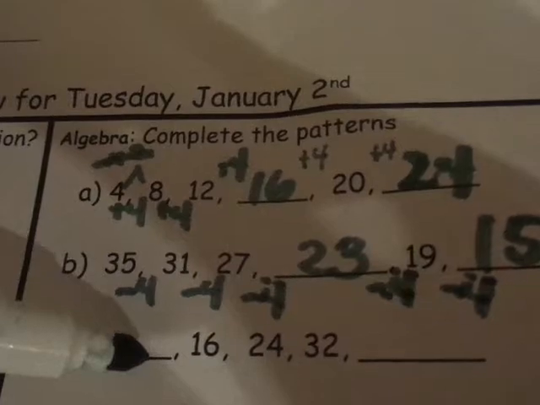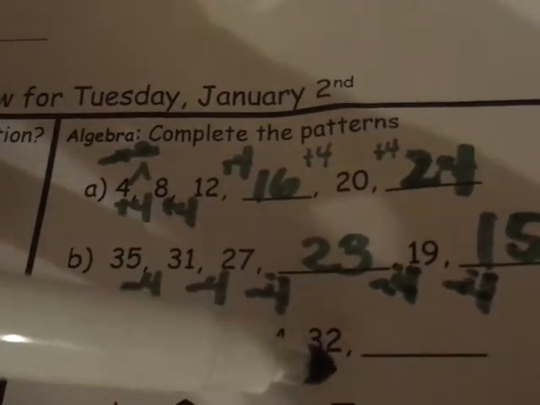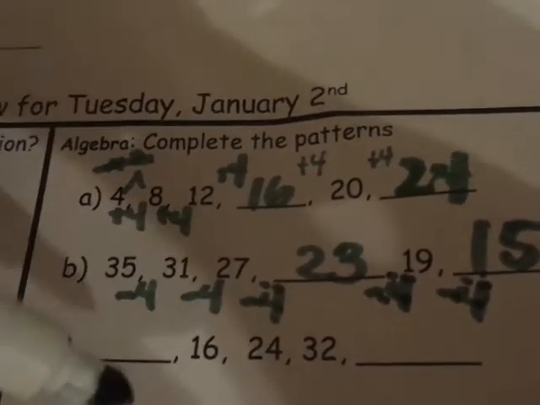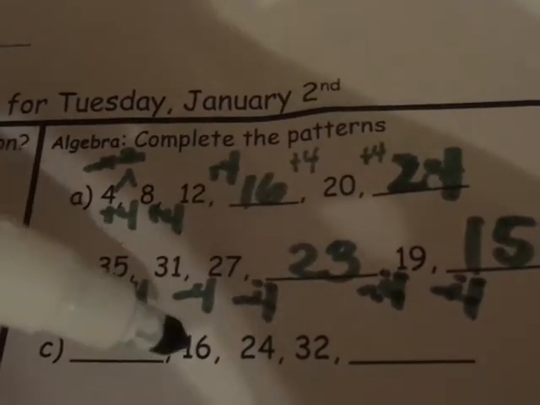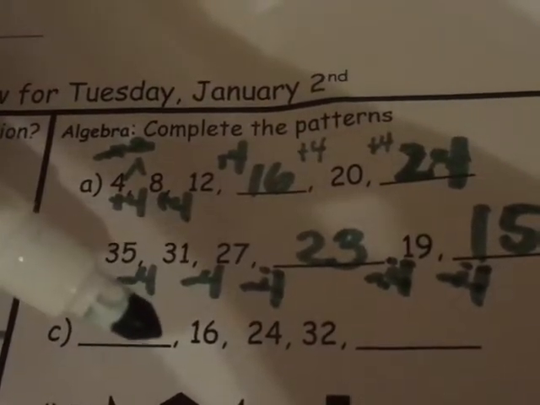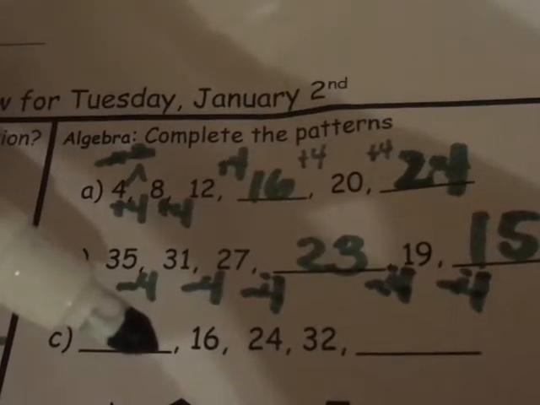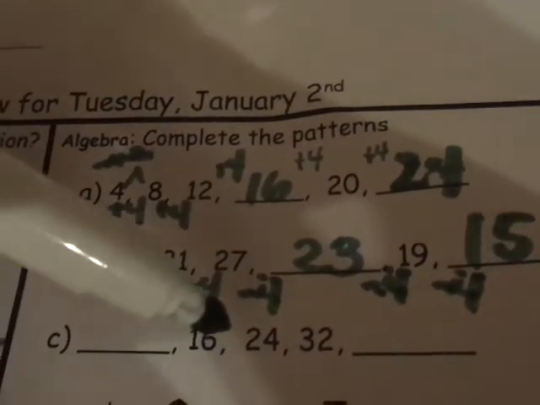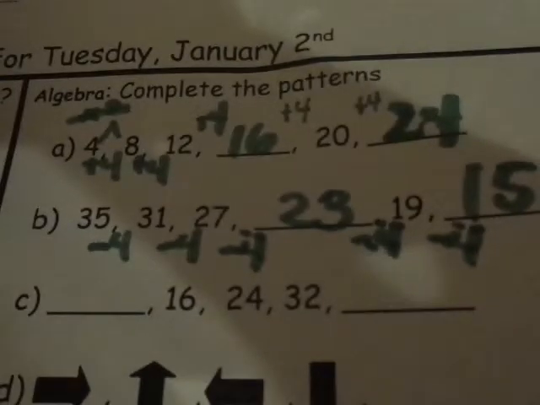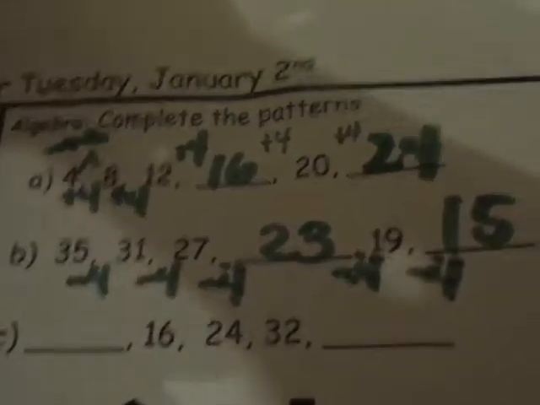Next pattern starts with a blank. 16, 24, 32. So my numbers are increasing. So what could I do to 16 to get to 24? Well, I could multiply. What times 16 equals 24? Well, let's try it. 16 times 2. 6 times 2 is 12. 2 times 1 is 2. Plus 1 is 3. 32. That doesn't work. So maybe if I add something to 16, I'll get 24. What can I add to 16 to get 24?